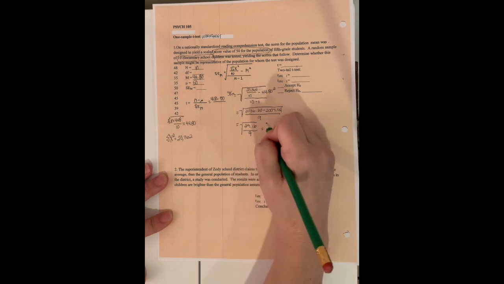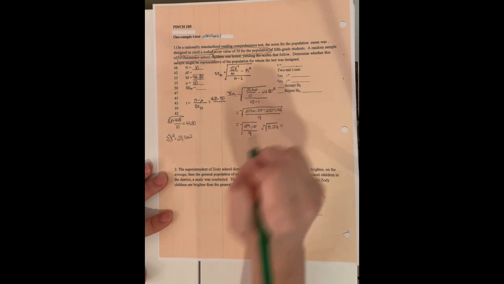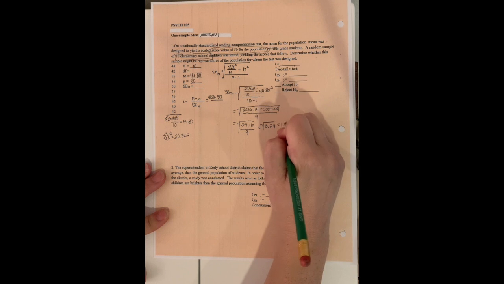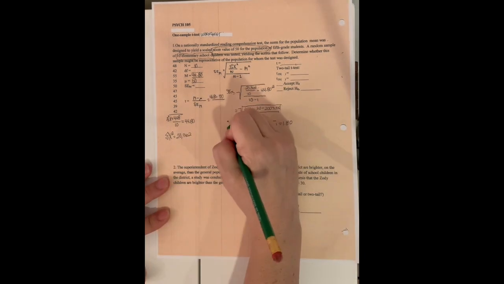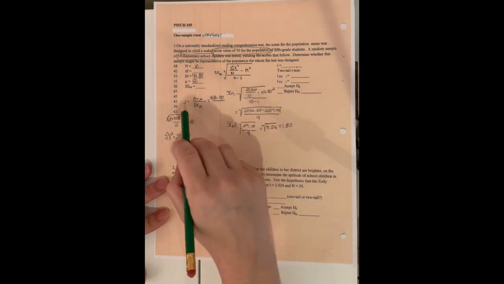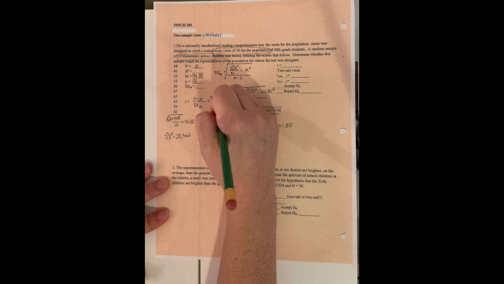Do that division, you're going to get 3.24. And when you take the square root of 3.24, you're going to get 1.80. So your standard error of the mean is 1.80. That was your missing puzzle piece to your t-test, so you're able to plug that in now.